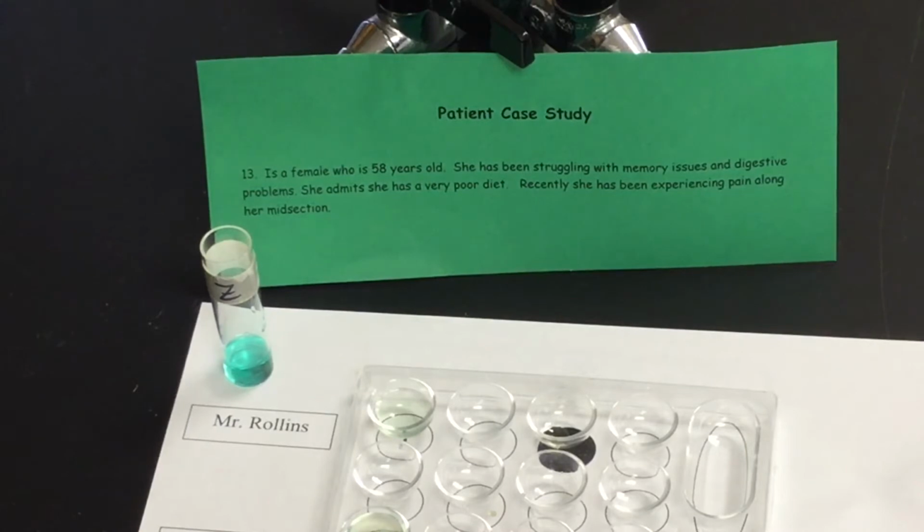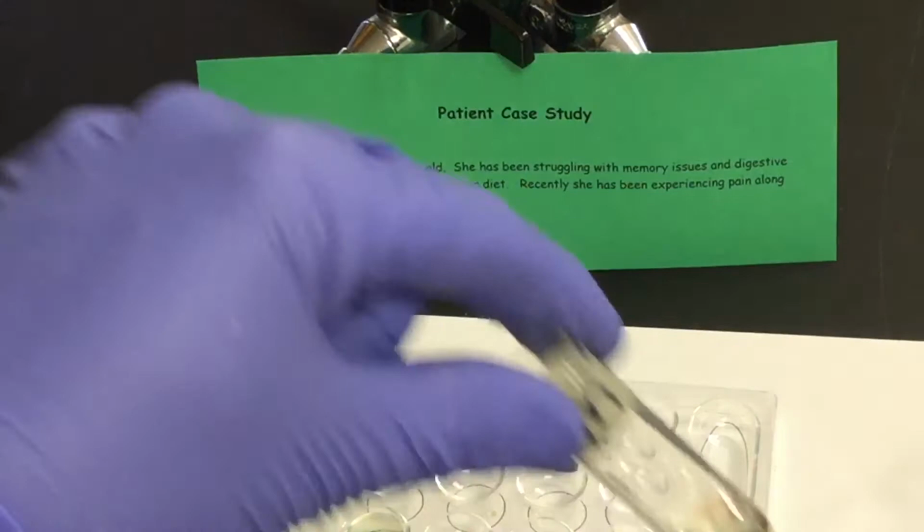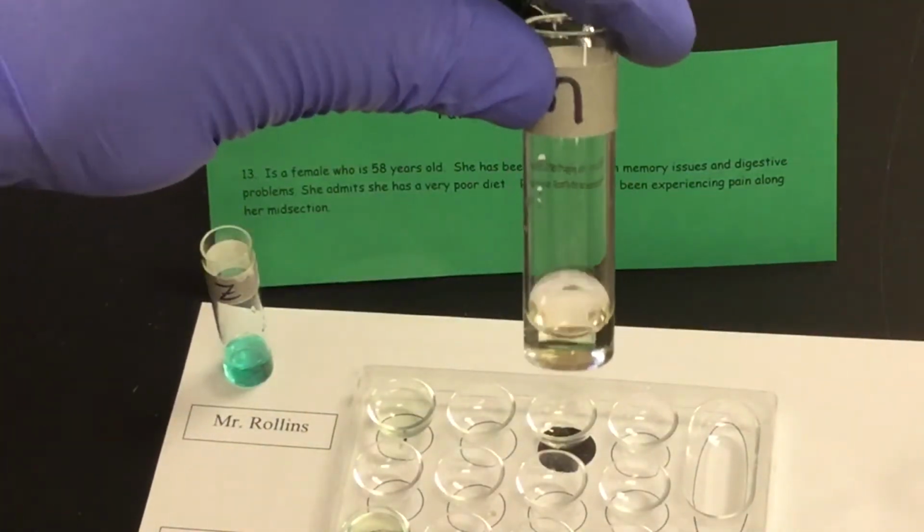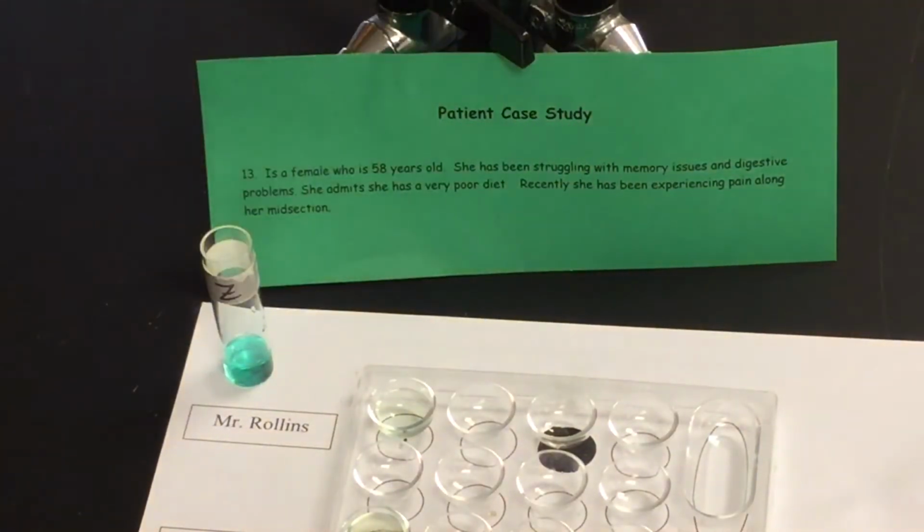As we look at the data chart, we need to go through color, clarity, as well as pH, and those are the first couple of tests that we want to do. And as we put patient number 13 into a glass tube, this is what we're looking at. I'm going to put it up against a white background so you can see our color and clarity of what's going on here.